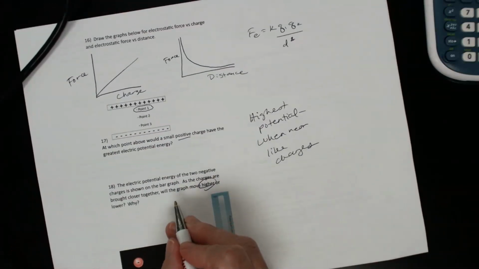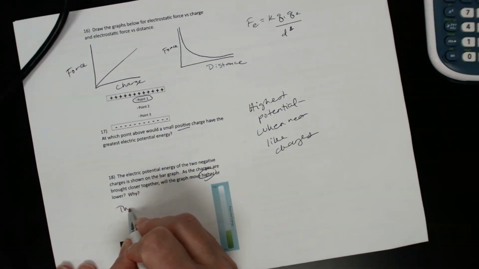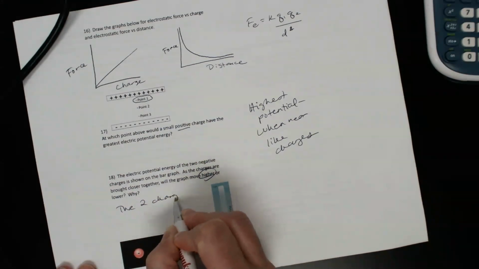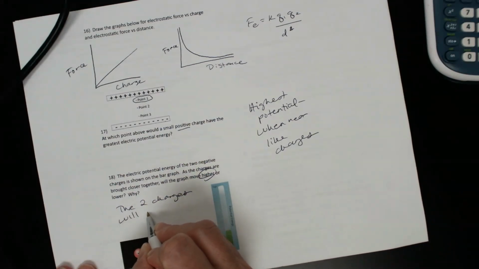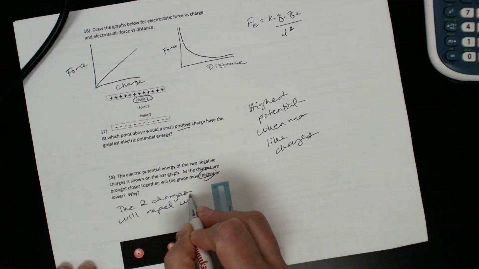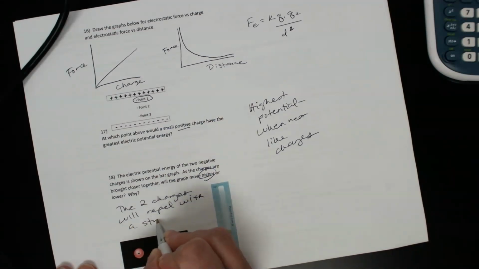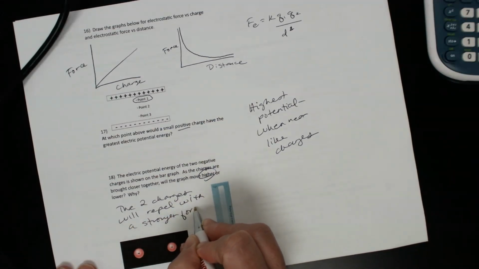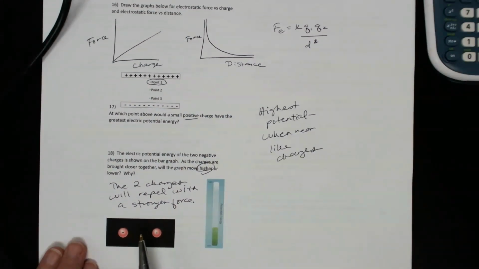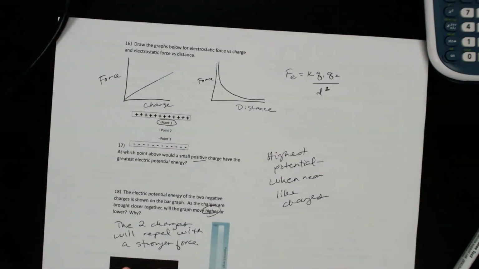That's going to get higher because the two charges will repel with a stronger force. That's going to give them more potential because they're going to want to get away from each other more. And remember, repelling, just like attracting, is a force. I mean, those are both examples of the electrostatic force. Okay, so that is the study guide.